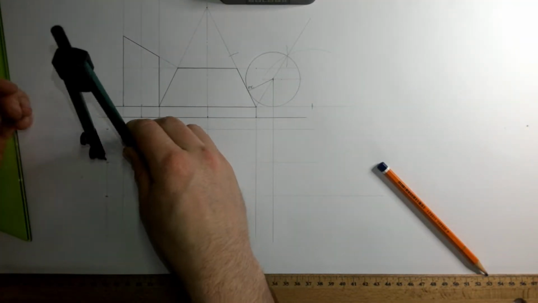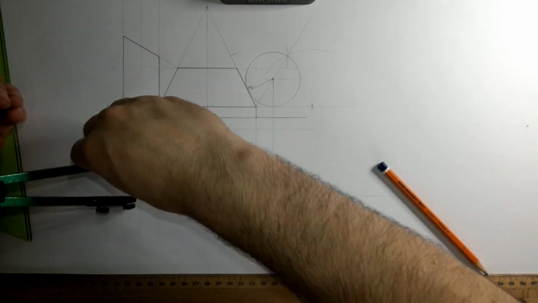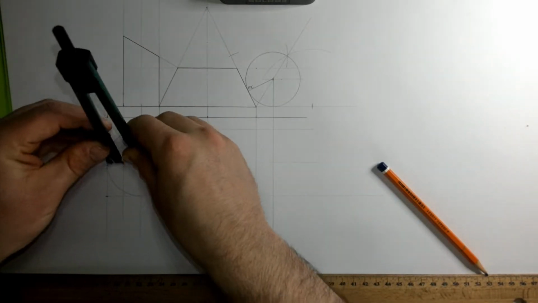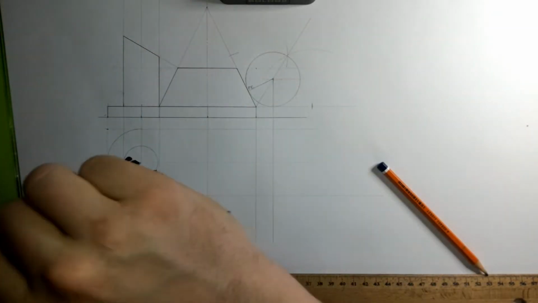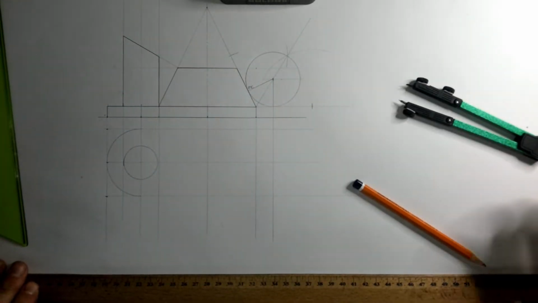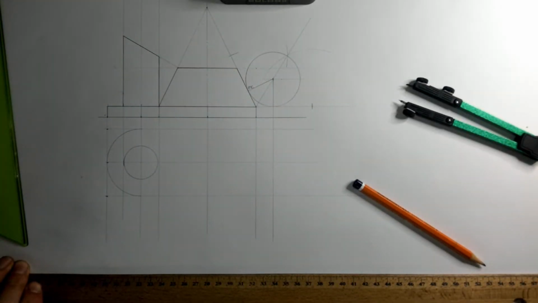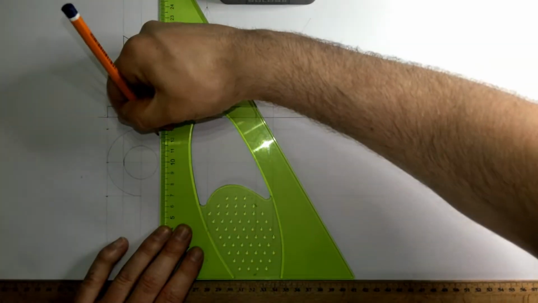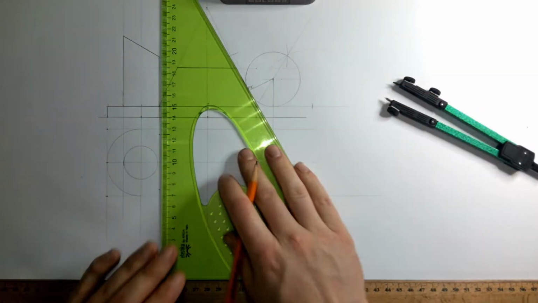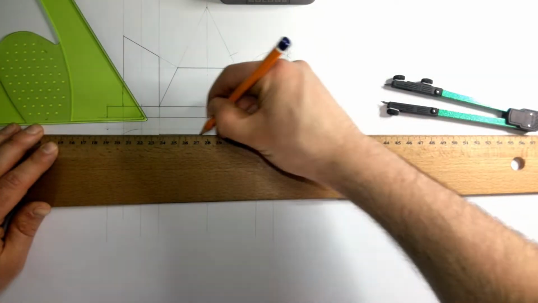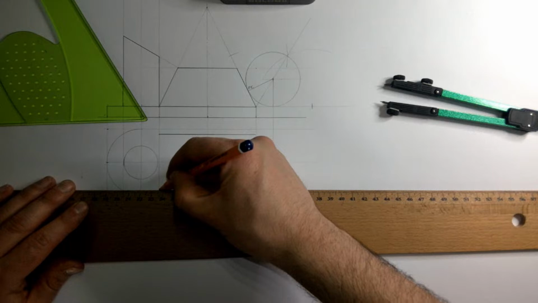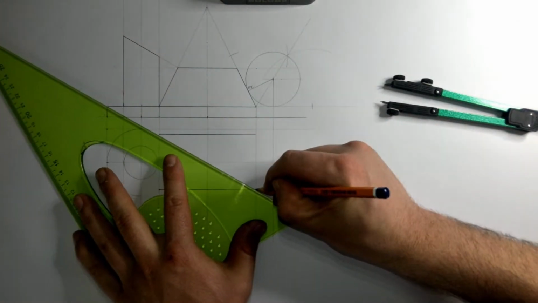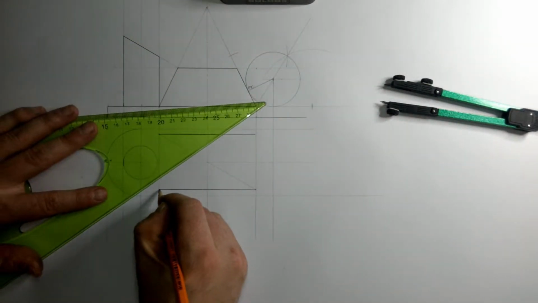Radius 30 here. Radius 16 then for the cylinder. The rectangular pyramid has a width of 50. So we can go 25 up and down from the center. We can join the diagonals to get the truncated cut in plan.